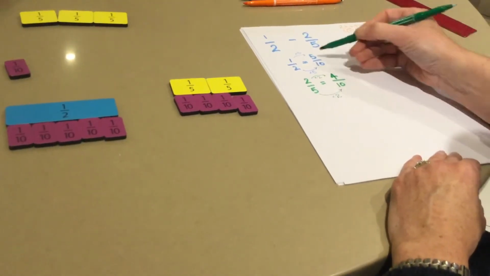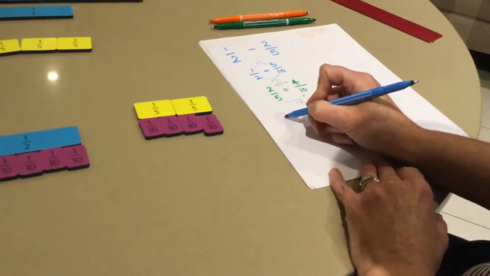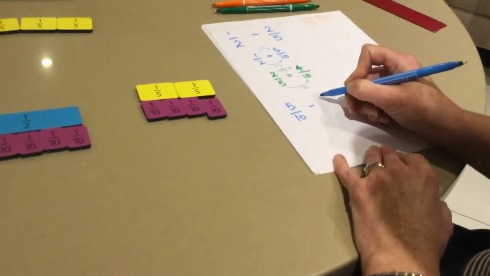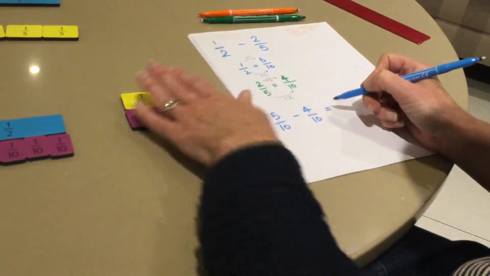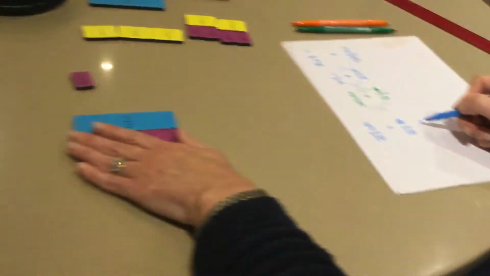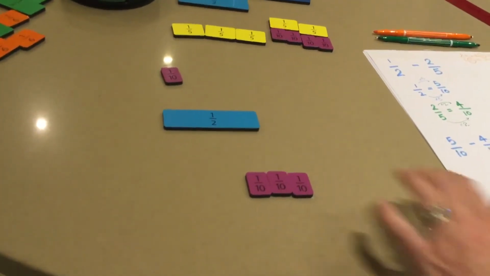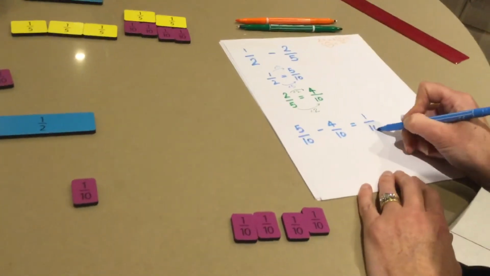Now we've got our 2 fractions, both in tenths. So we're going to say 5 tenths, take away 4 tenths. 5 tenths, take away 4 tenths, and we're going to be left with 1 tenth.